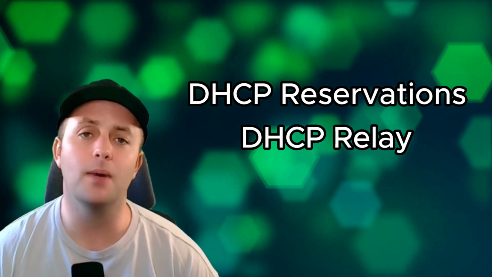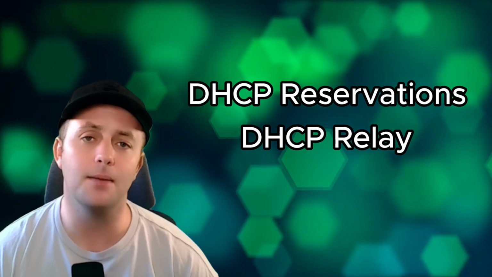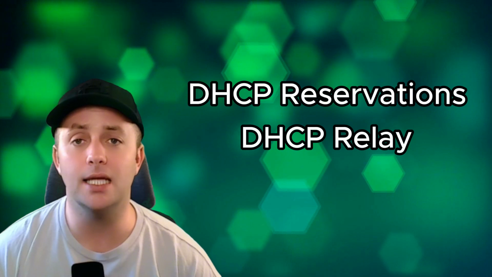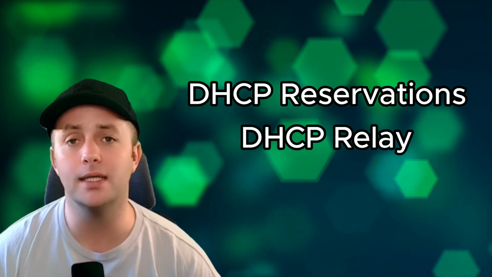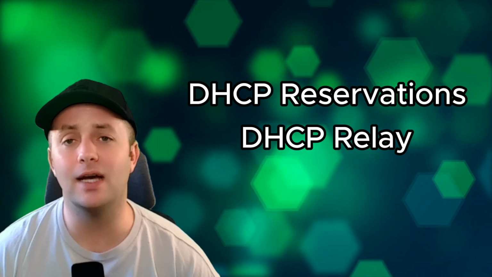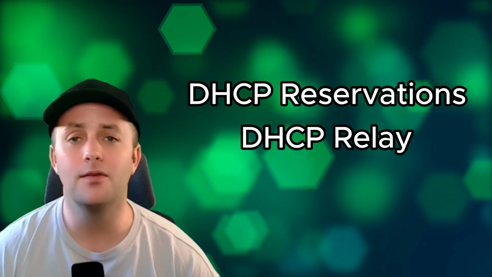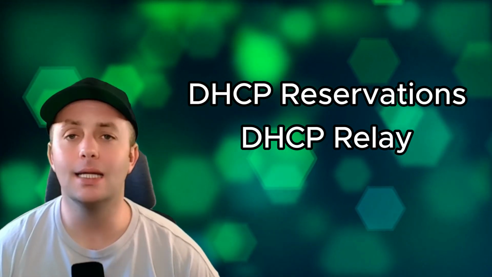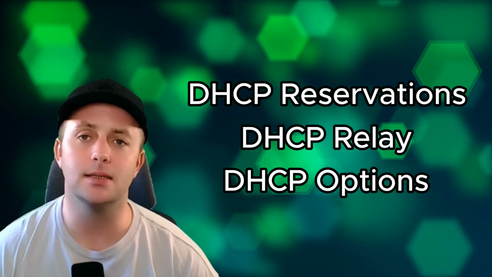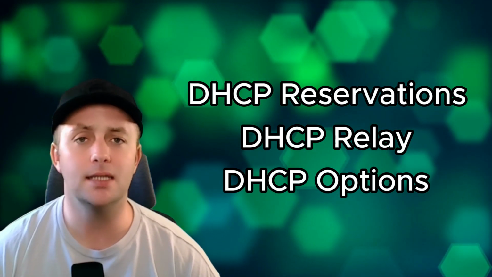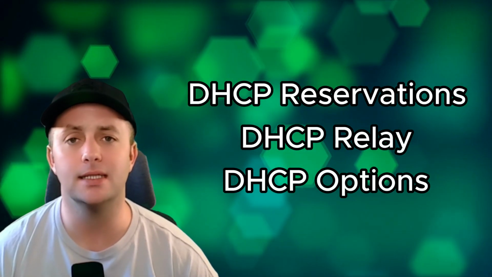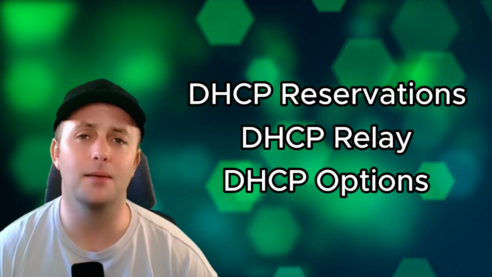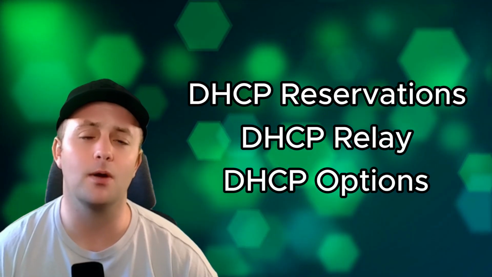Next, there's DHCP relay. In larger networks, you might have devices that are on different subnets from the DHCP server. In these cases, a DHCP relay agent is used to forward DHCP requests between subnets, allowing devices to receive IP addresses from the DHCP server, even if they're on a different network segment. Lastly, let's talk about DHCP options. DHCP options allow you to provide additional configuration information to devices, such as the DNS server, the default gateway, or even custom options like TFTP servers for network booting.